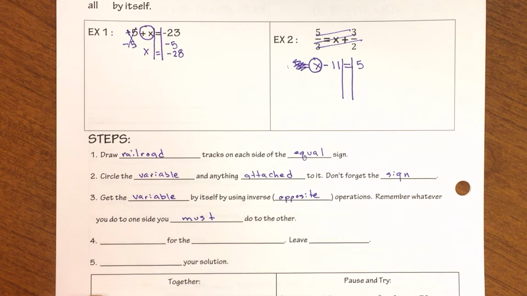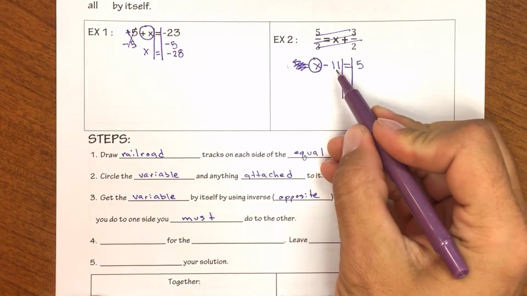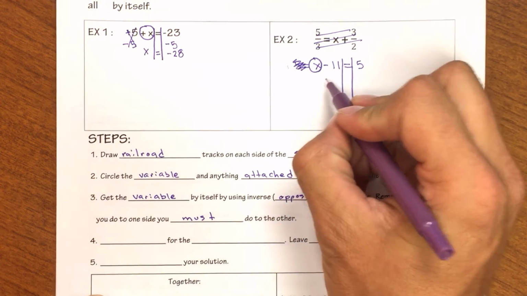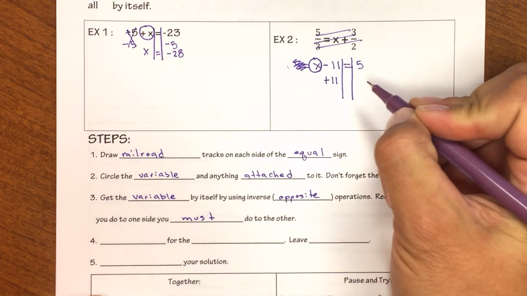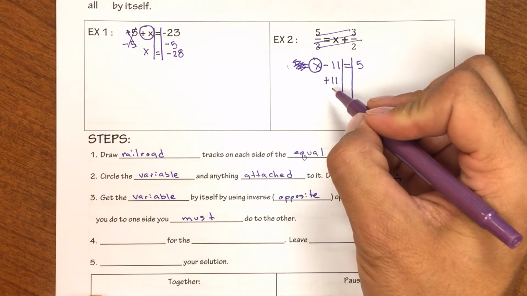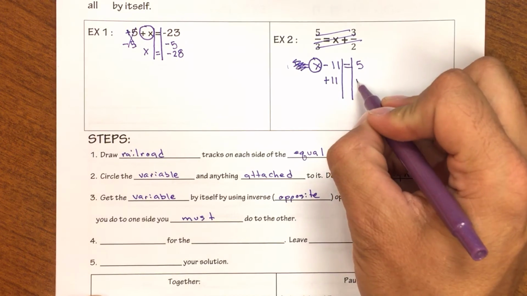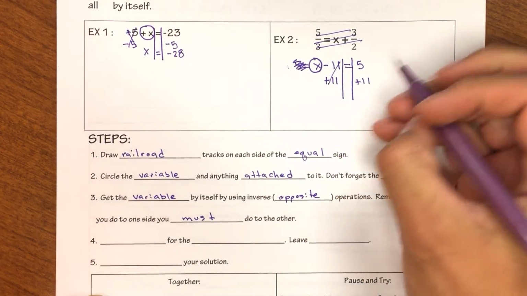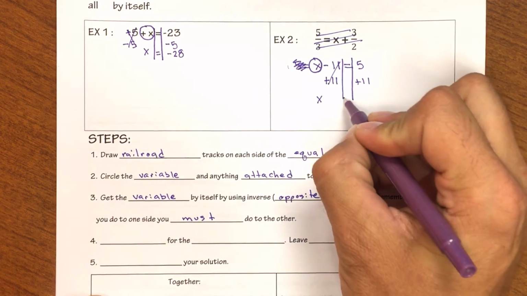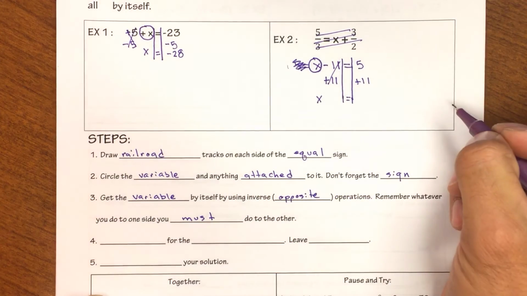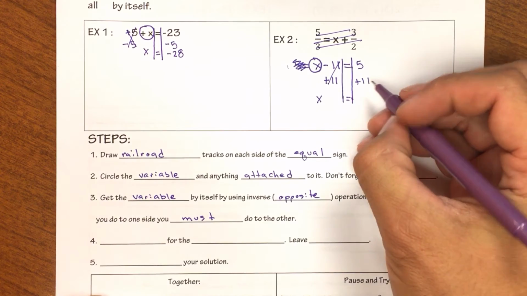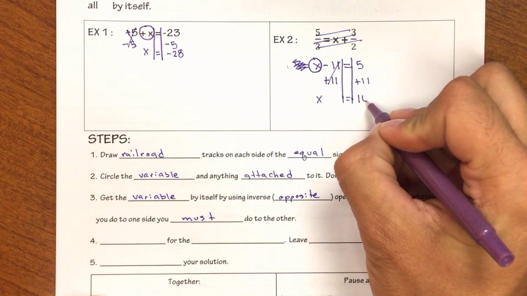And now we want to do the same thing on example 2. Right now I have x minus 11, and the inverse of minusing 11 is adding 11. If I do it to the left-hand side, I also have to do it to the right-hand side. So I'm going to add 11 to the right-hand side. On this side, those cancel each other out, and all I'm left with is an x, and I rewrite my equal sign. And 5 plus 11, I'm not going to use my calculator because I can do that in my head. 5 plus 11 is 16.